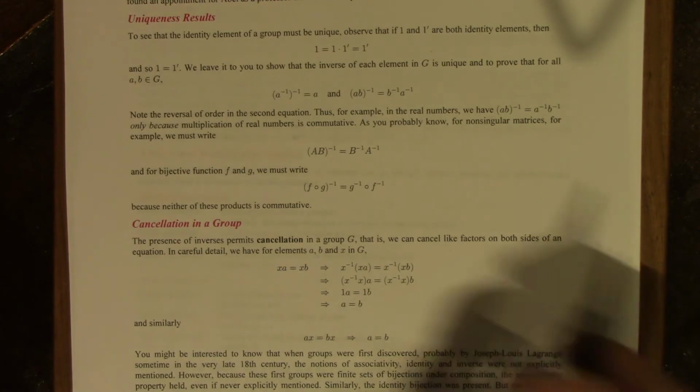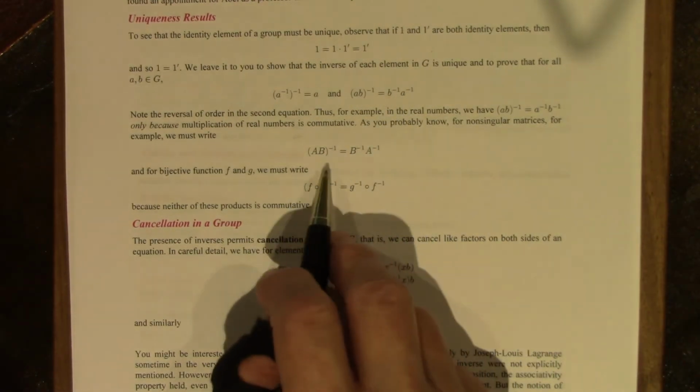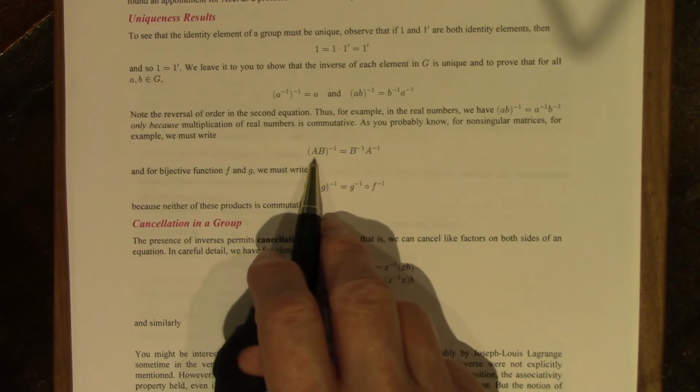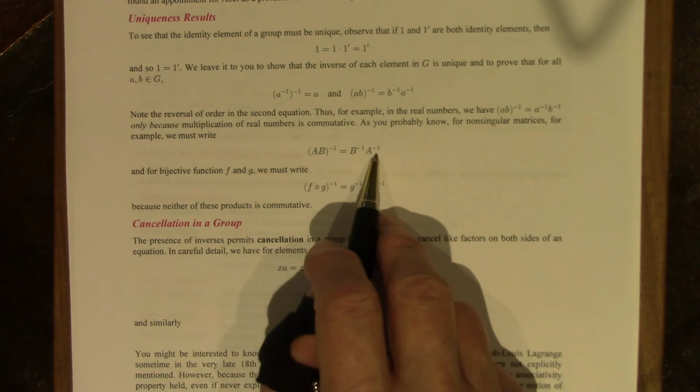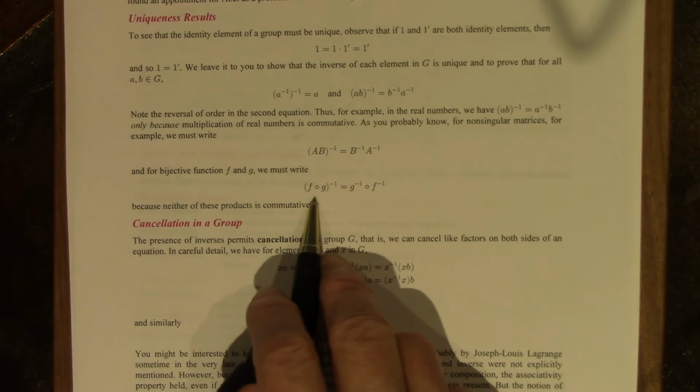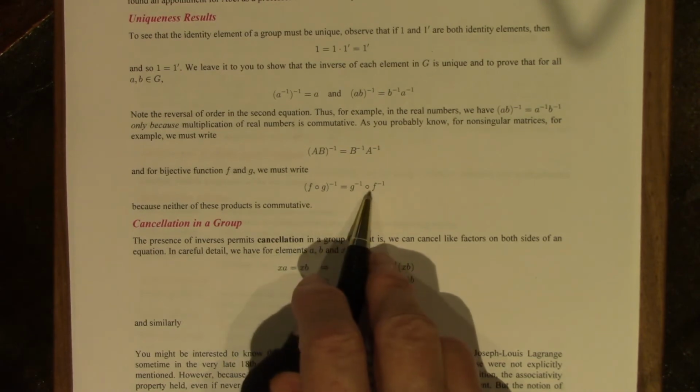You're familiar with this sort of issue. For example, if capital A and capital B are matrices, if they're invertible, then their product is invertible. Their inverse is B inverse A inverse. It may not be equal to A inverse B inverse. Sometimes it will, sometimes it won't. Same thing for composition of functions. You have to reverse the order of the factors.